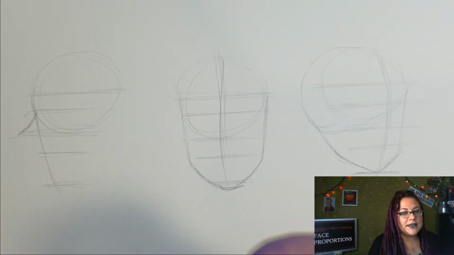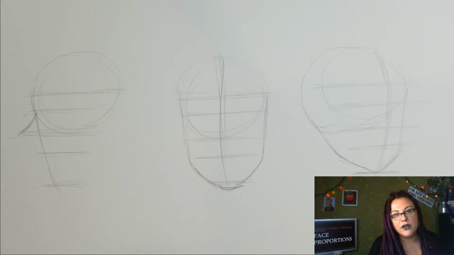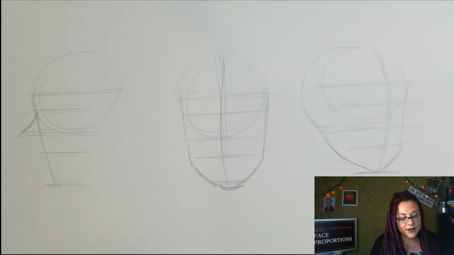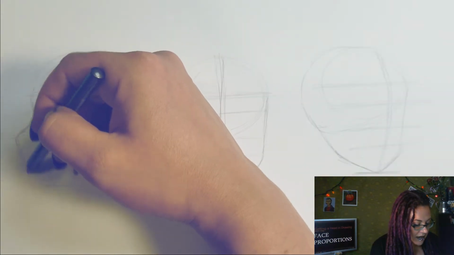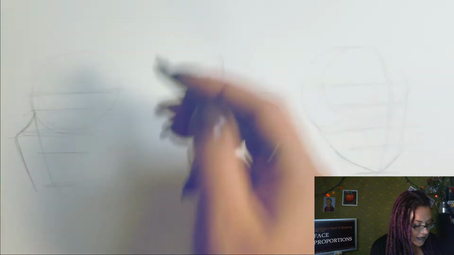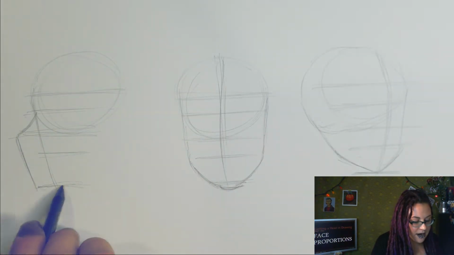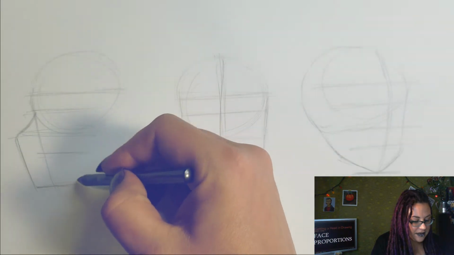You gotta just play with the shape that you want to. Just for the sake of this drawing, I'm going to do about a 45-degree angle. And then I just kind of go down to the chin line.